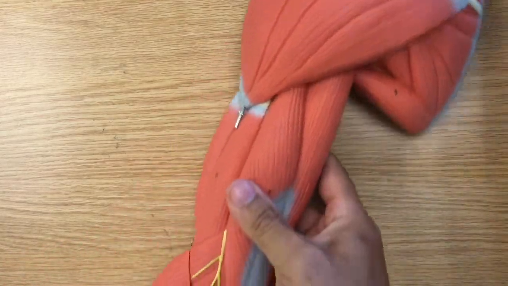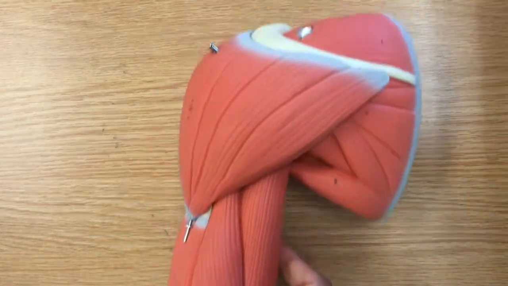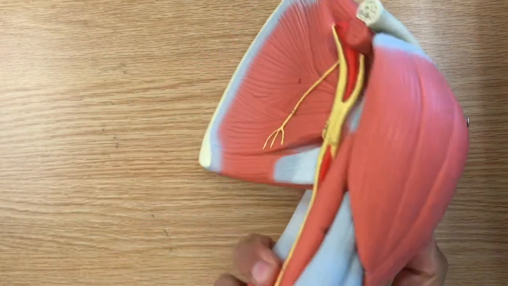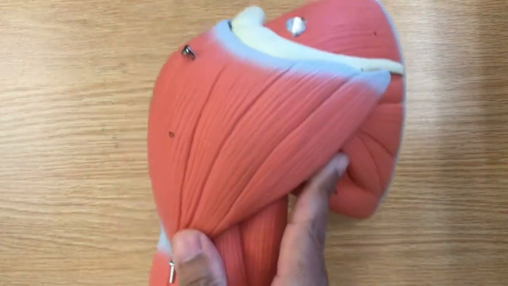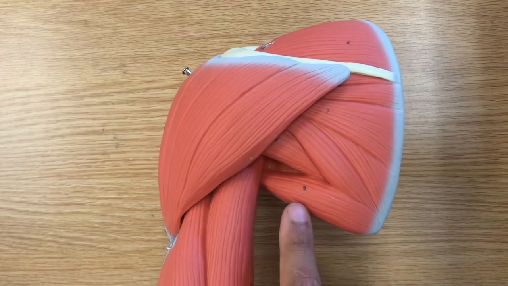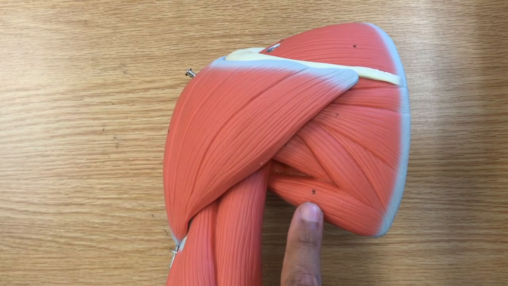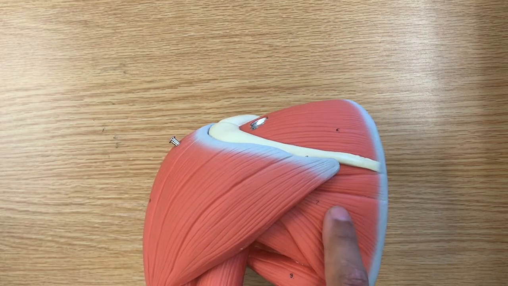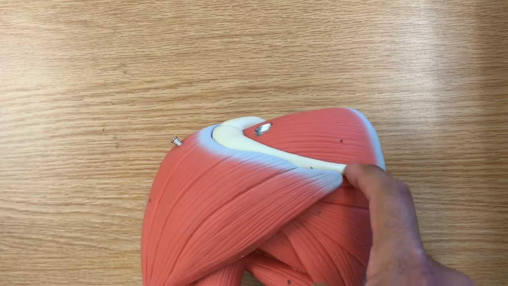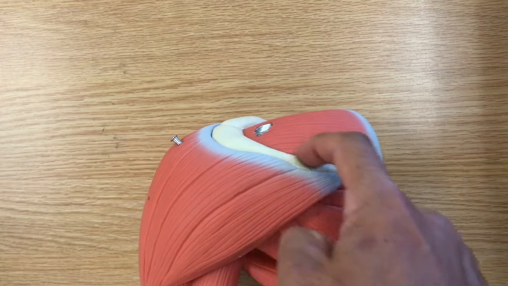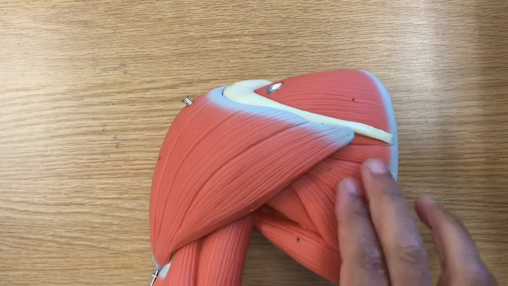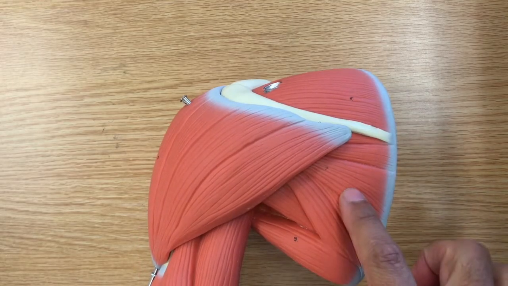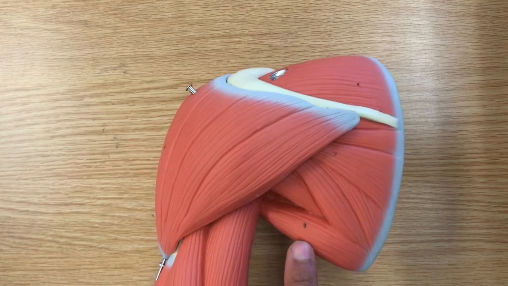Let's take a look at a different model here. Here's the arm here. This is the posterior view. Here's the anterior view. All right. So again, these 2 muscles, here's your teres major, teres minor, and your infraspinatus, which just means below the spine. Here's the spine of the scapula. Infra, meaning below, so this is your infraspinatus. Teres minor and teres major.